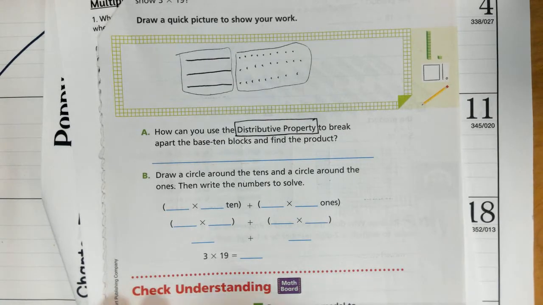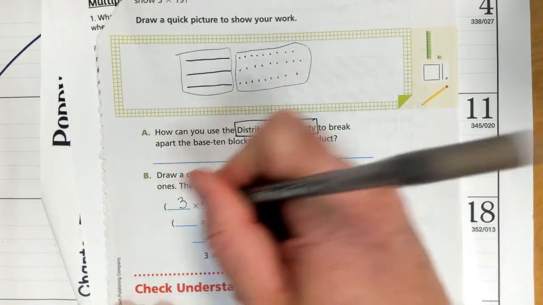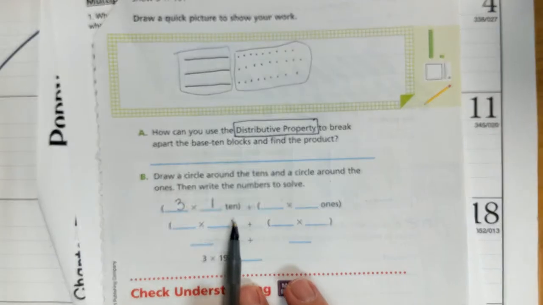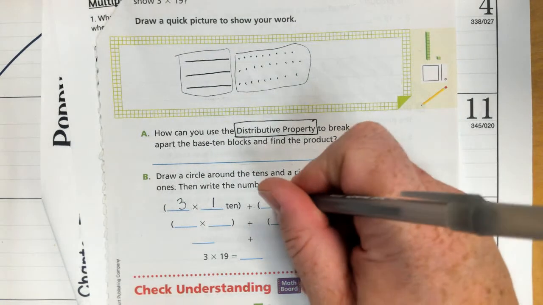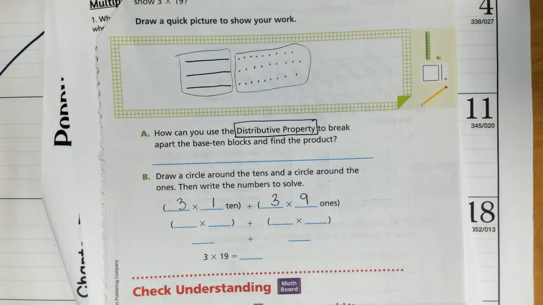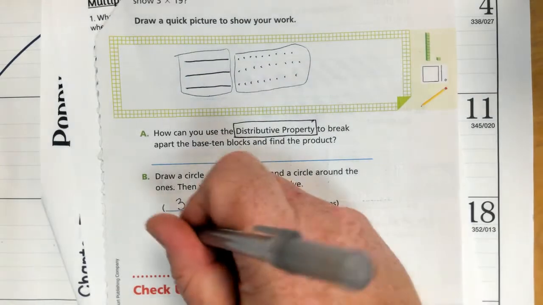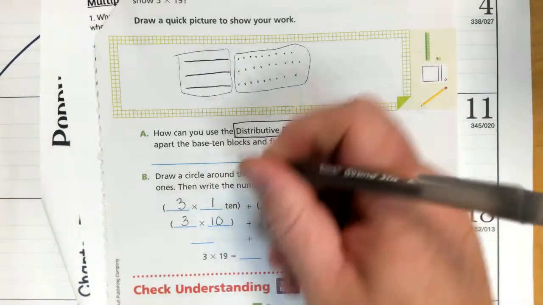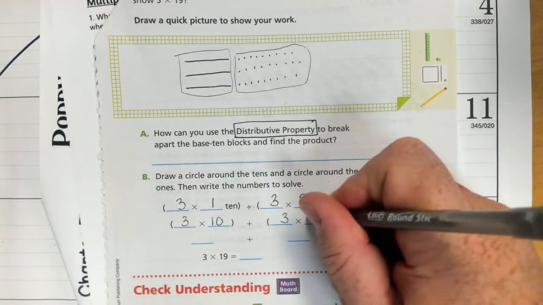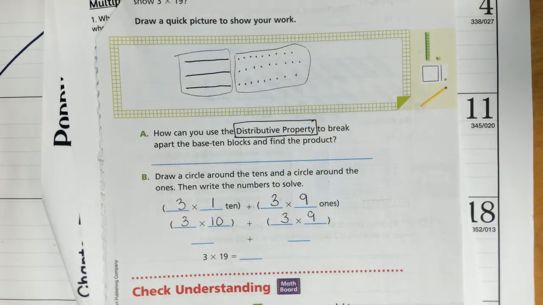All right. So what that would be is I would have 3 10s, so 3 times 10. And I have 3 groups of 9, 3 times 9. So really that's telling me that I have 3 times 10, because these are all worth 10 up here. And I have 3 times 9, because 9 ones are 9.